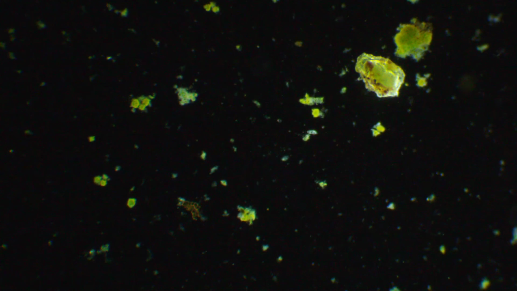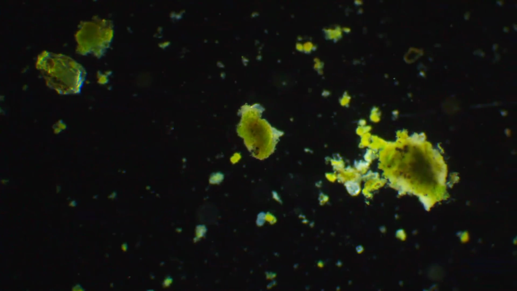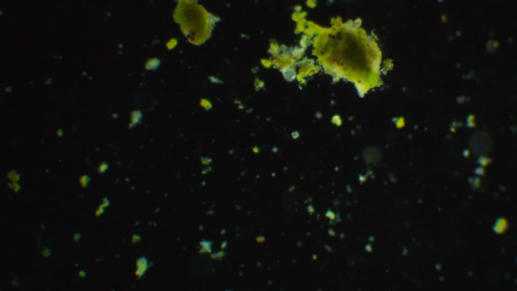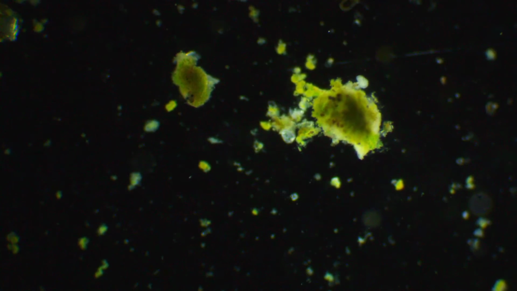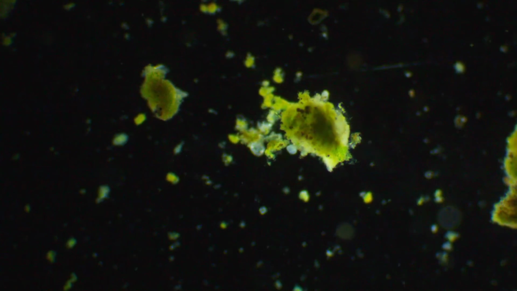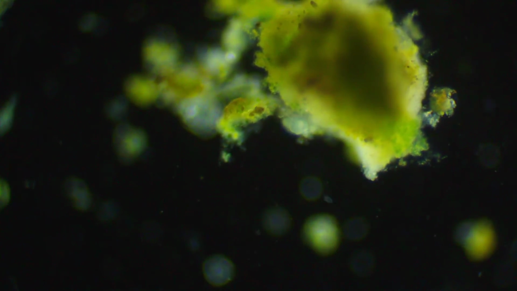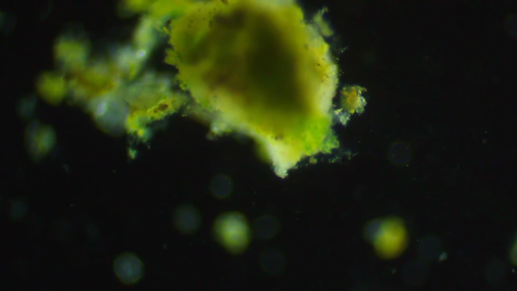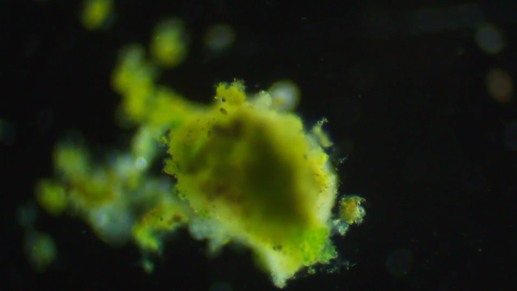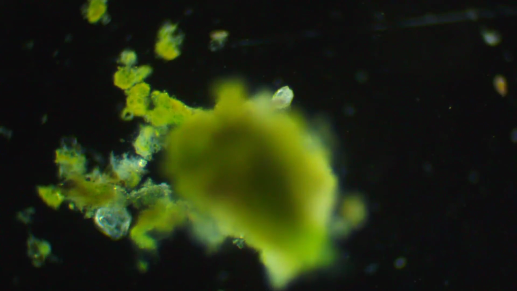It's going too fast for the second objective, or even the first. Oh, there's your buddy. Two lumpy things. I really like this moss. You really like this moss, don't you? Little lumpy things.